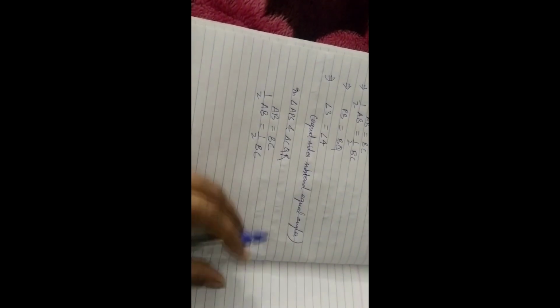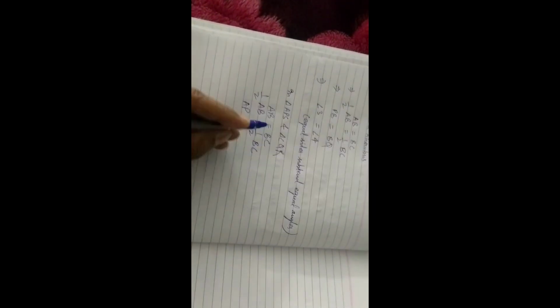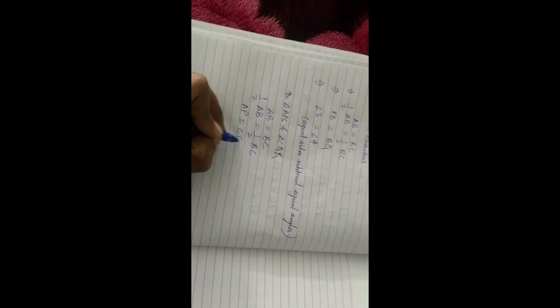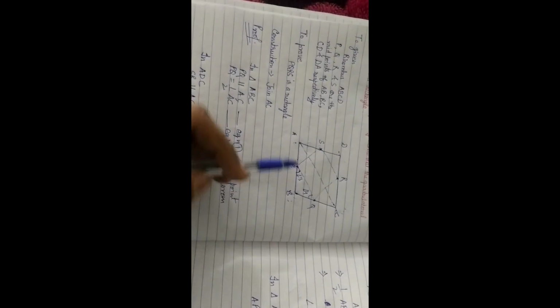Half of AB you can write as AP, and half of BC you can write as CQ. So AP is equal to CQ in these two triangles.